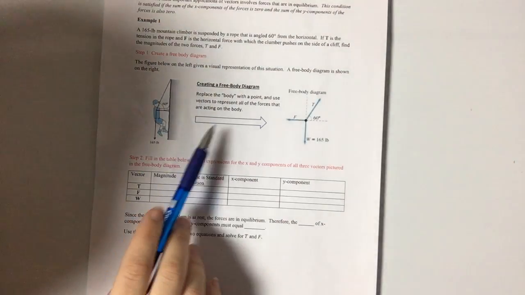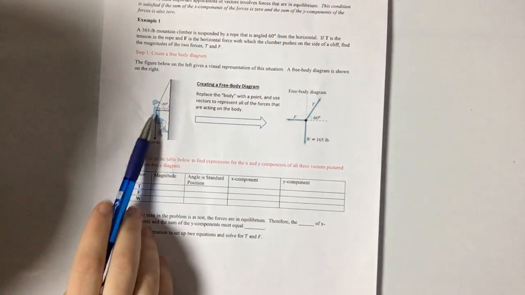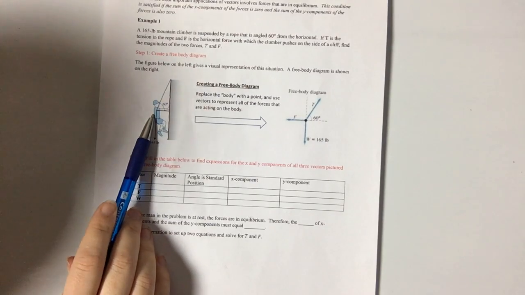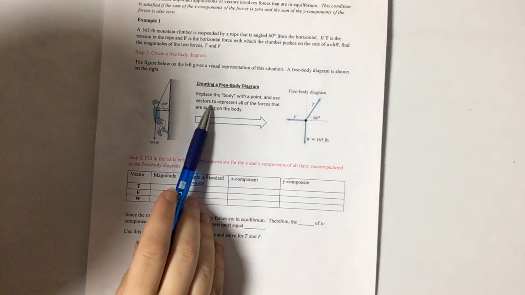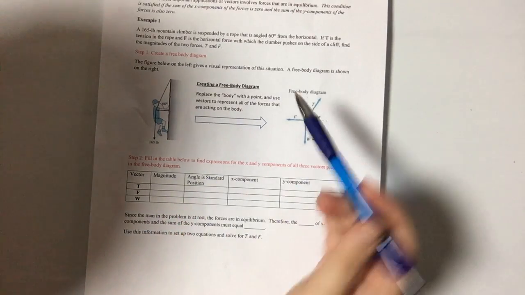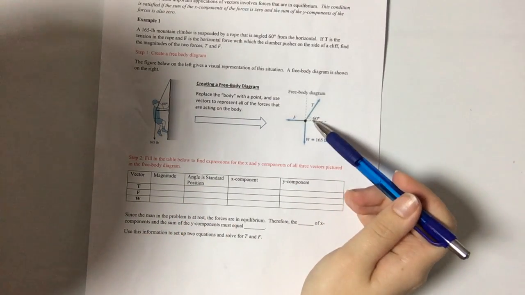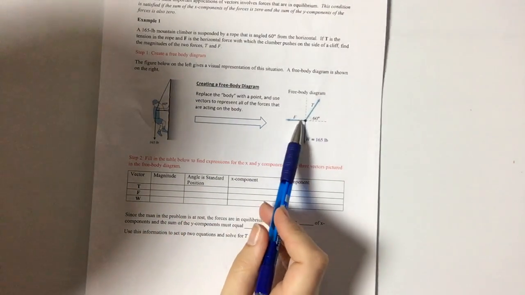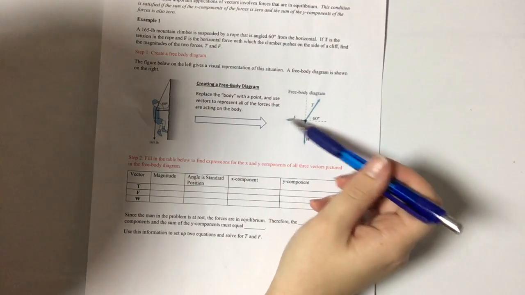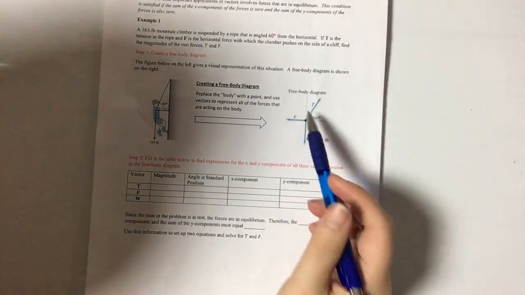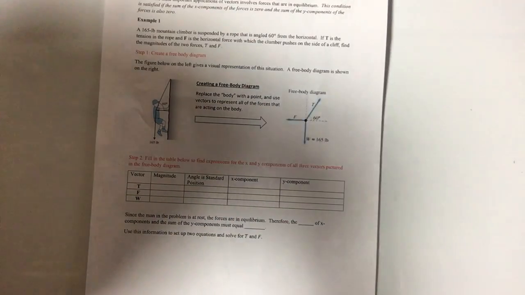What we can start by doing is creating a free body diagram. We'll replace the body, in this case a human body, but in many other applications it's not a person, it's something else, with a point, and then use vectors to represent all the forces. So we have the rope, and we know that it's a 60-degree angle there. We have the force from pushing off of the wall, and then we have the weight force going down.